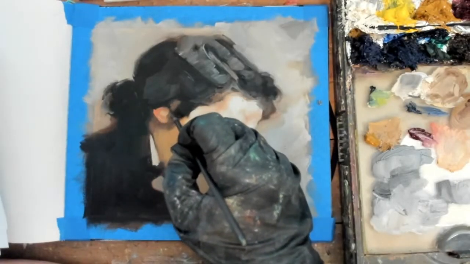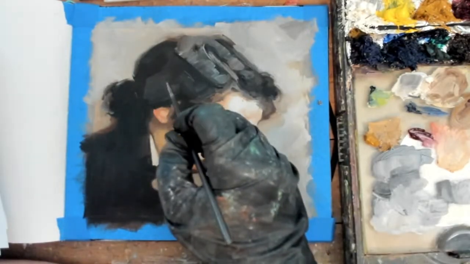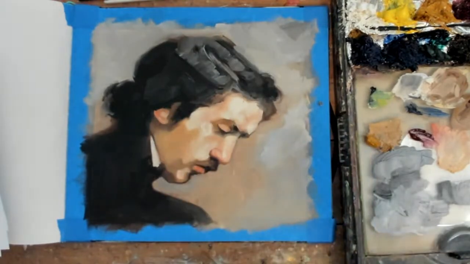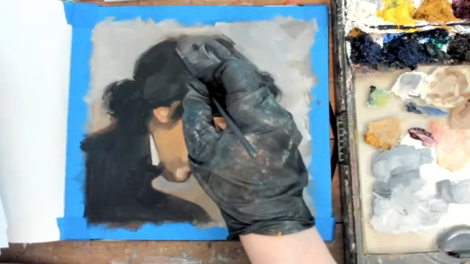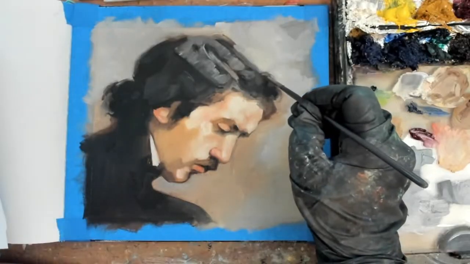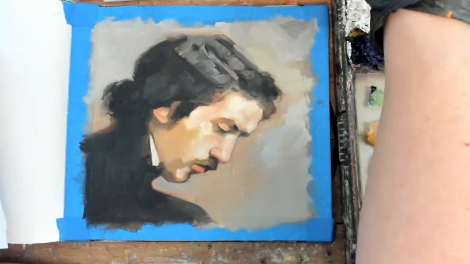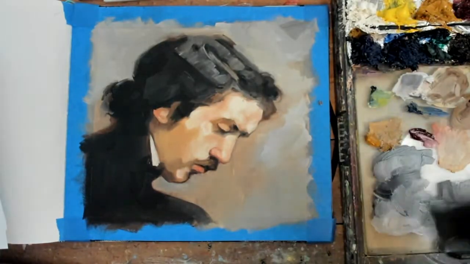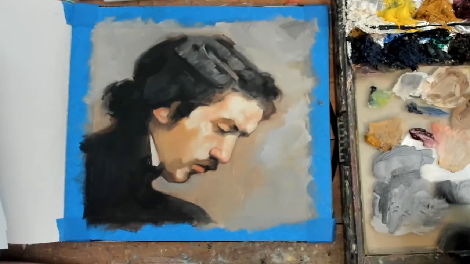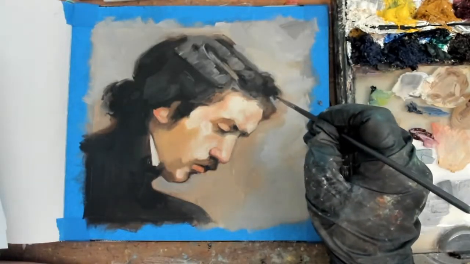I held off on putting the black on till toward the end, so I had things already kind of laid out. This just doesn't feel right. This here is hair in there. Should that go back further?